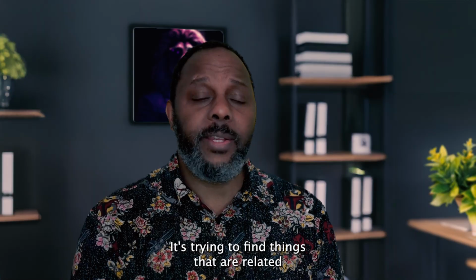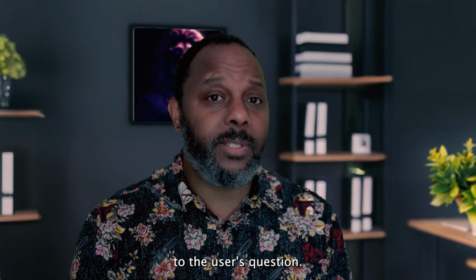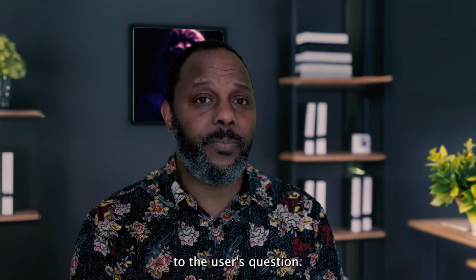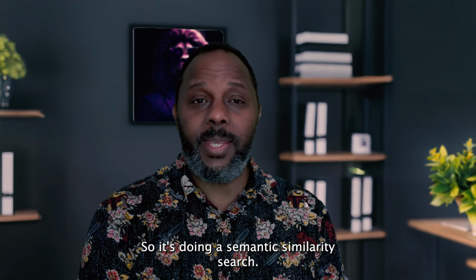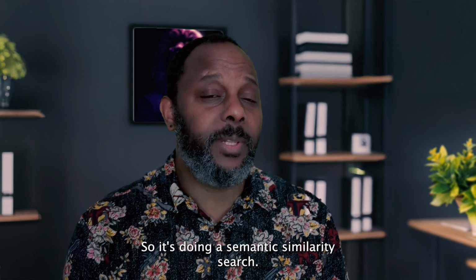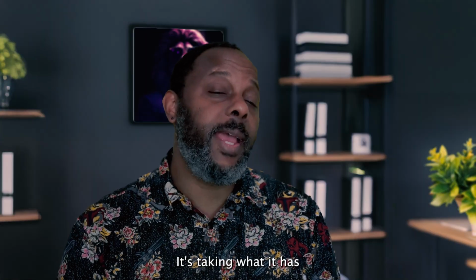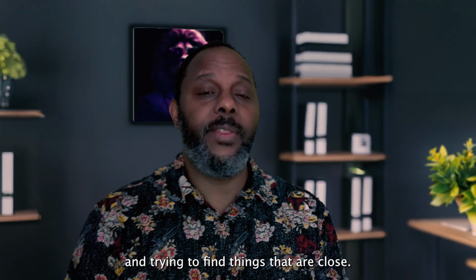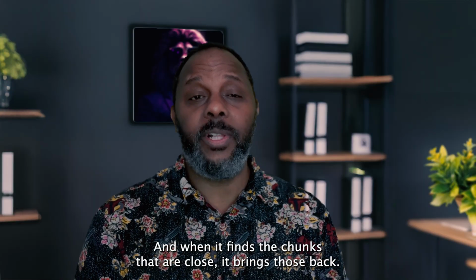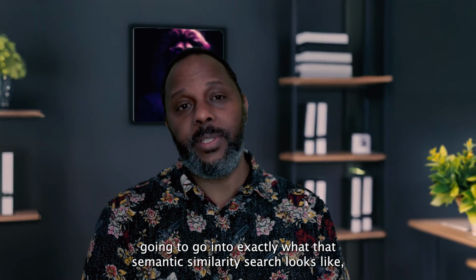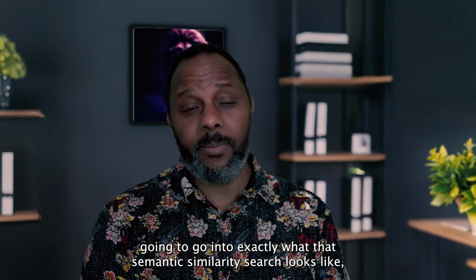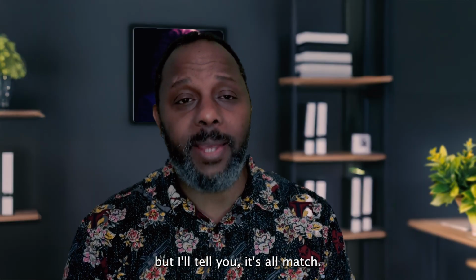It's trying to find things that are related to the user's question. So it's doing a semantic similarity search. It's taking what it has and trying to find things that are close. And when it finds the chunks that are close, it brings those back. We're not going to go into exactly what that semantic similarity search looks like, but I'll tell you it's all math.